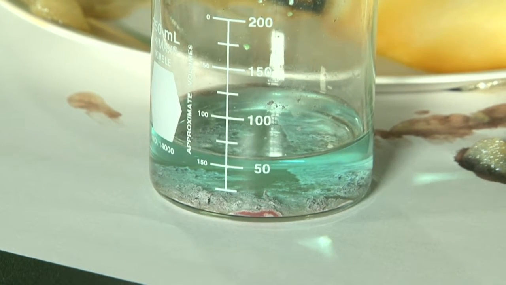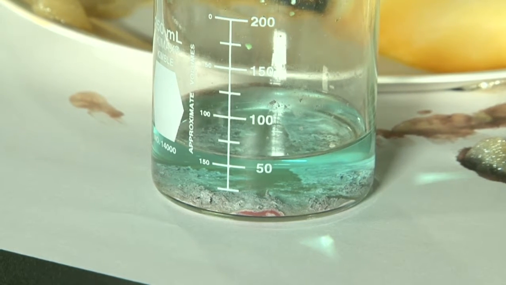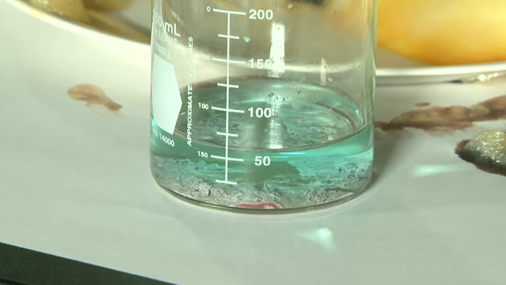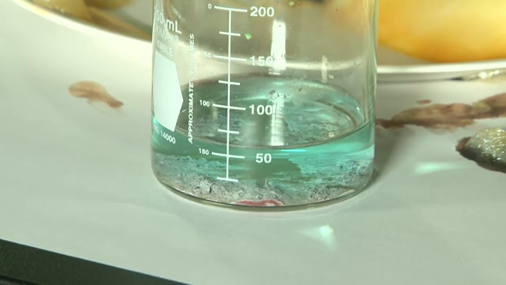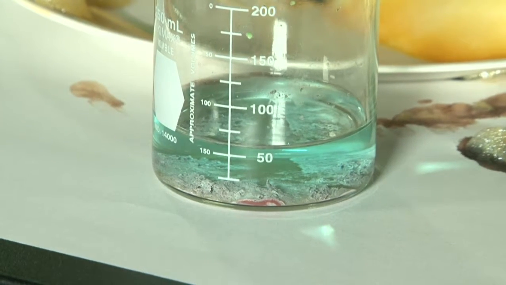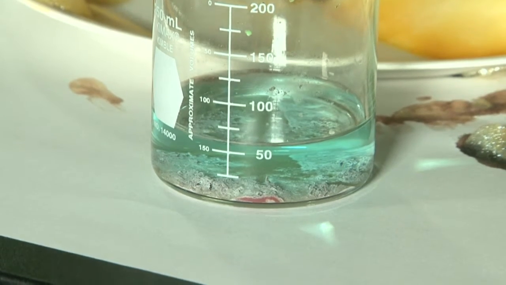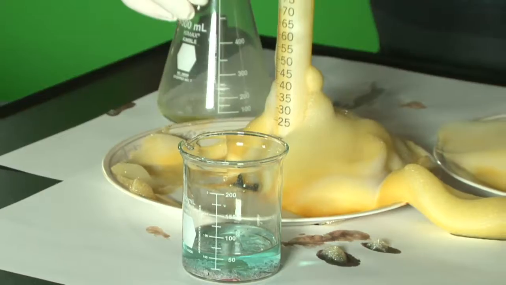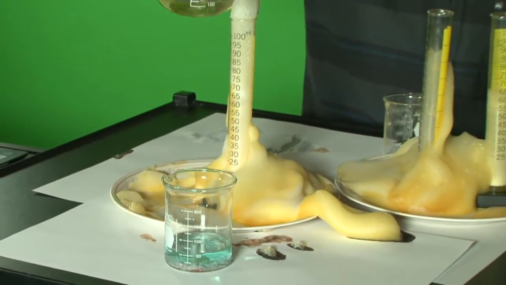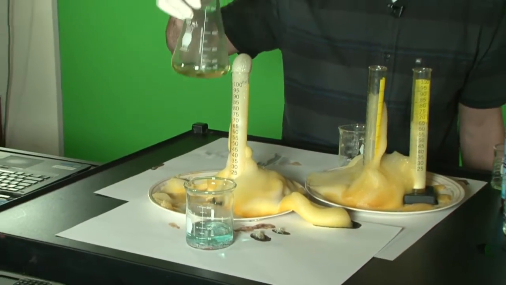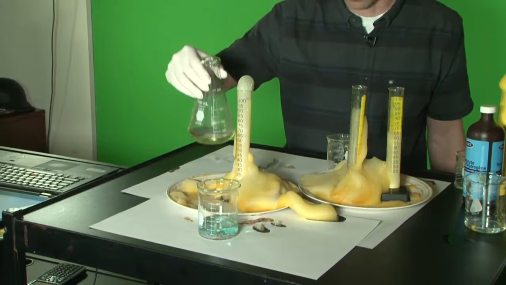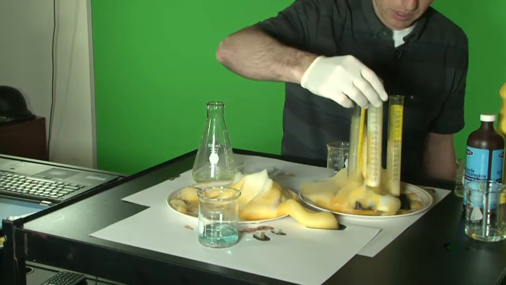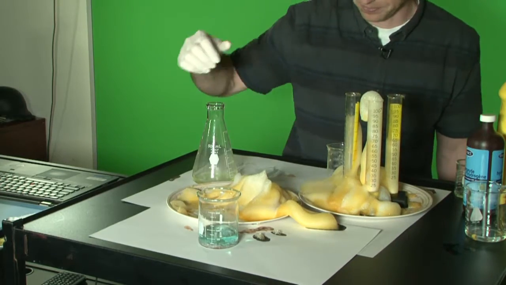So if we wanted to reverse the reaction, we probably could, and we would end up with aluminum coming out of the solution. You can tell when people clean their glassware really well or not. This has turned a yellow color, so there was something in there that shouldn't have been in there, that didn't get cleaned out last time.